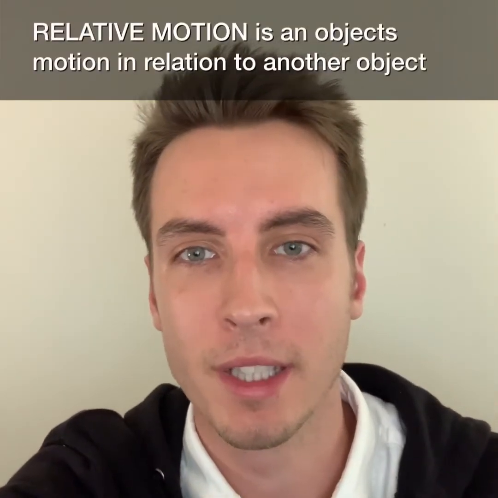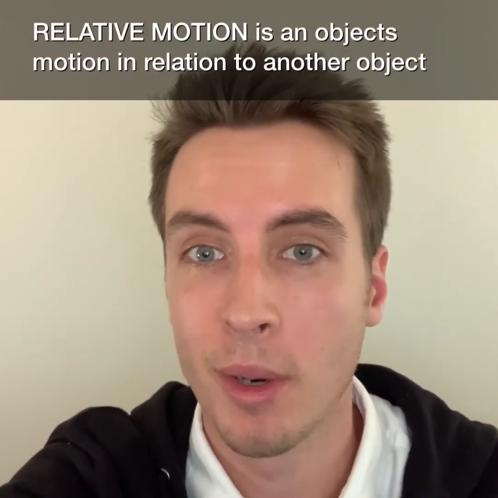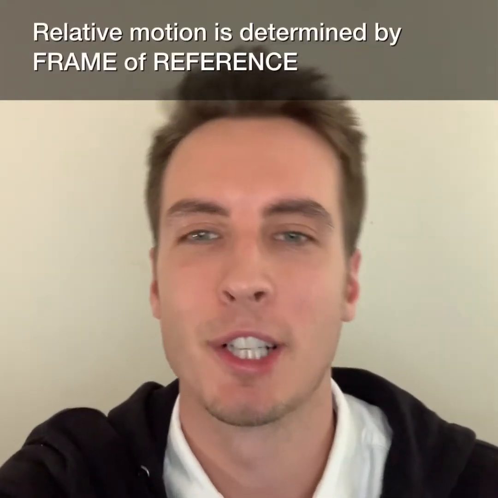Relative motion is an object's motion in relation to another object. And relative motion is determined by frame of reference. So here on Earth, when people say up, they tend to mean away from the Earth. So in the question that you had, I would say up in relation to planet Earth or people on Earth. Thanks, Mr. Hammond. Good question.